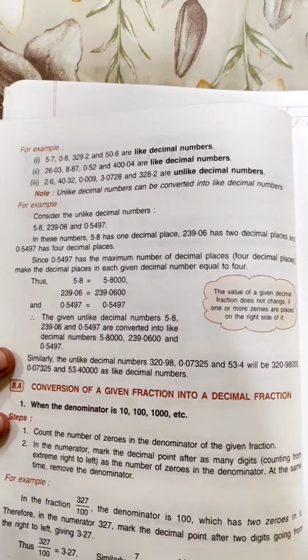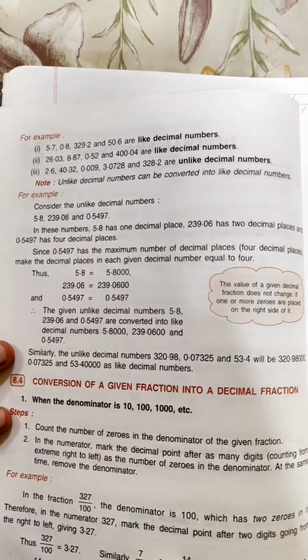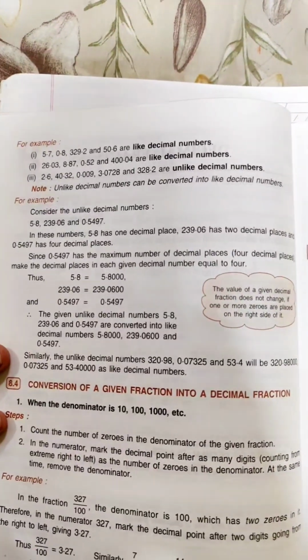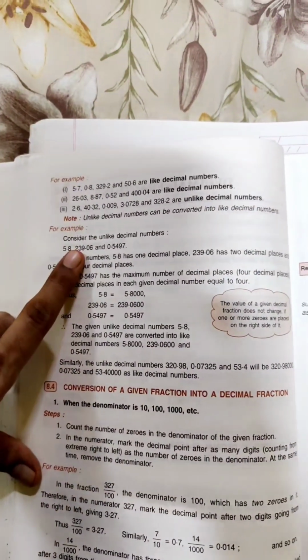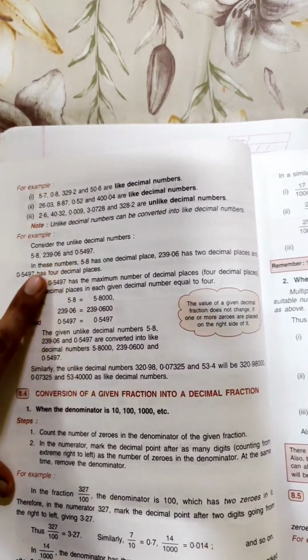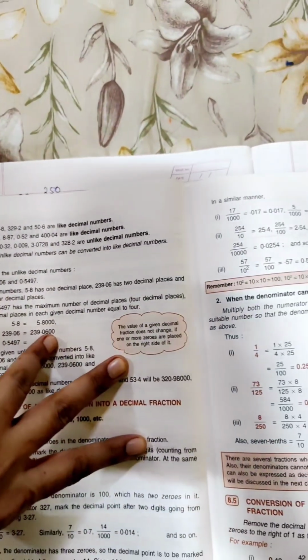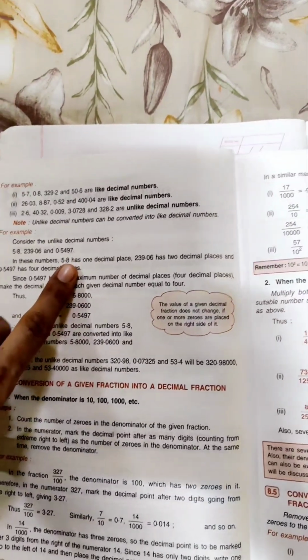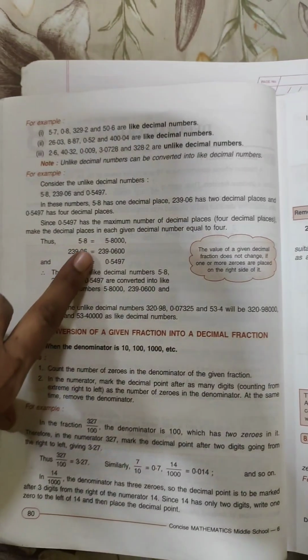There is a note: unlike decimal numbers can be converted into like decimal numbers. So yes, we can convert them into like decimal numbers. For example, 5 upon 8, 239.06 and 0.5497 in this number. Here it is 1 decimal place, here it is 2 decimal places, here it is 4 decimal places.